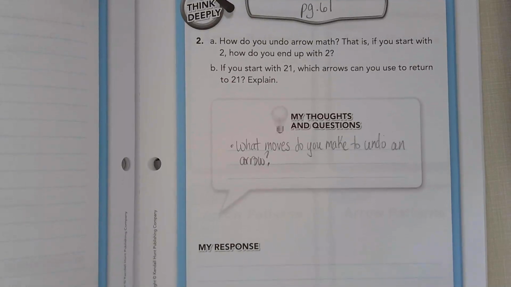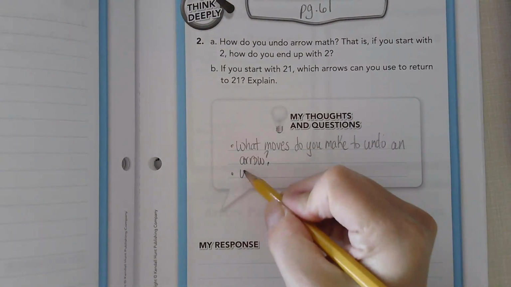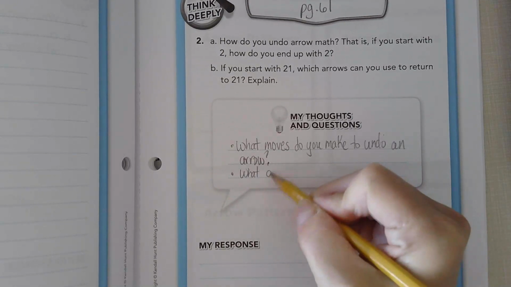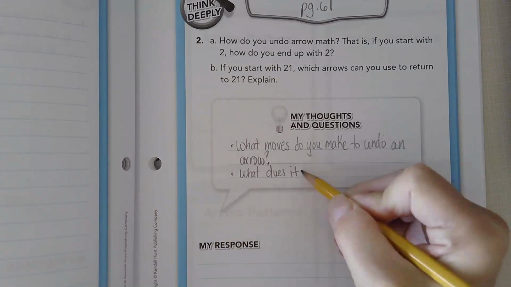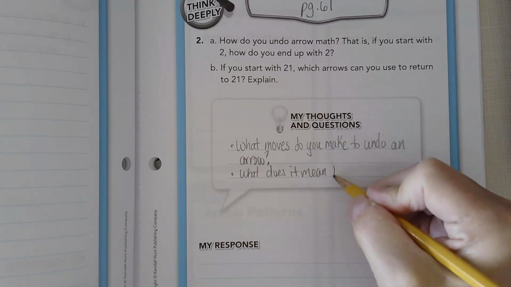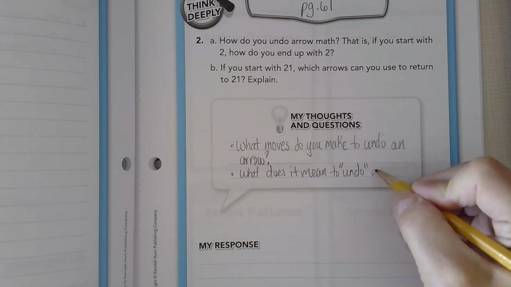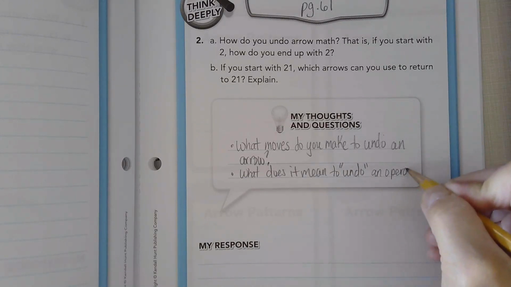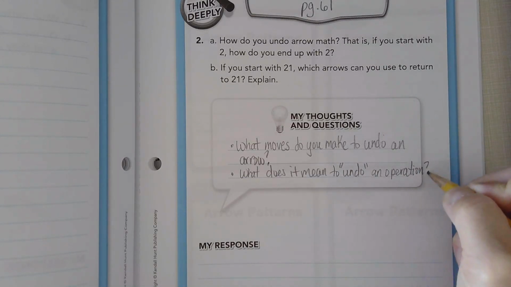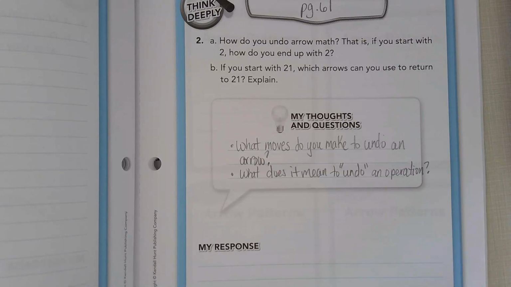And what exactly does it mean to undo an operation? Okay, so we're going to think about those questions, and then we're going to go ahead and respond to both A and B, okay?